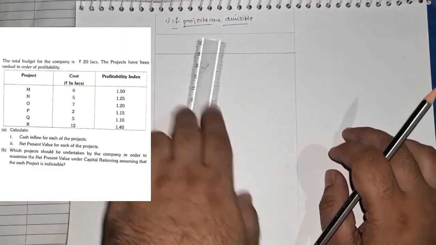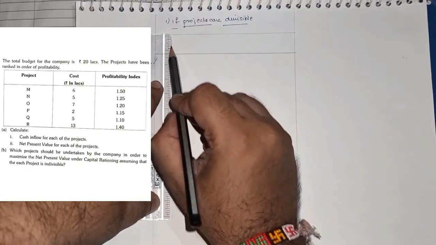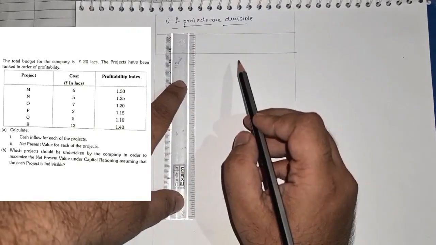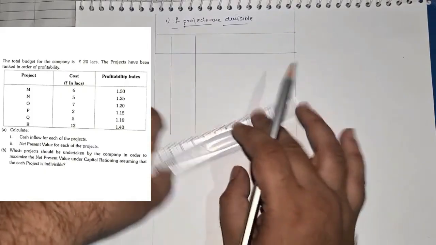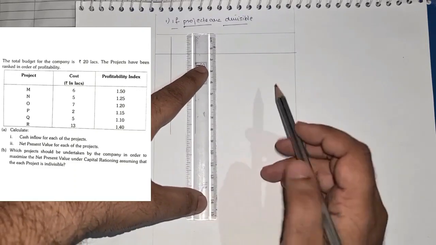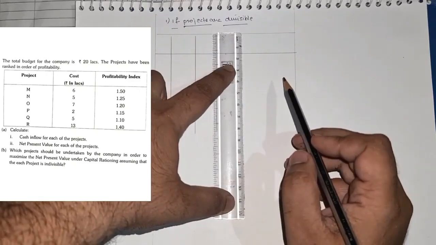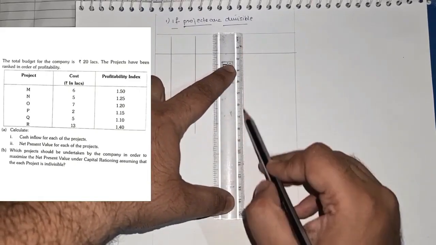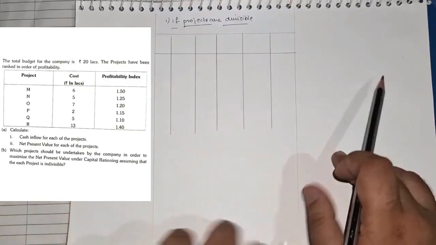First of all I'll have the projects which are given to me, various projects are there. The cost or outflow is given to me. They have given me the value of PI. I have to find the present value. Once I find the present value, I need to find the NPV and then I can rank them.